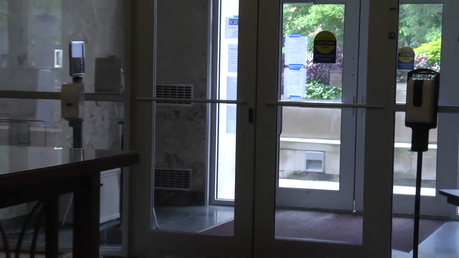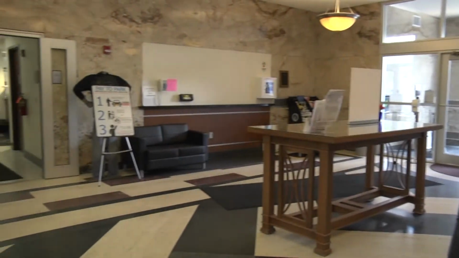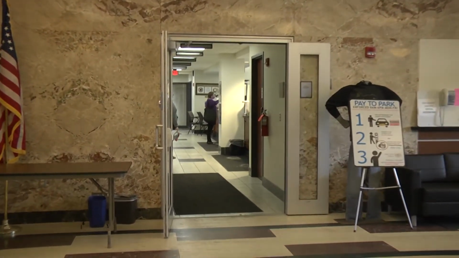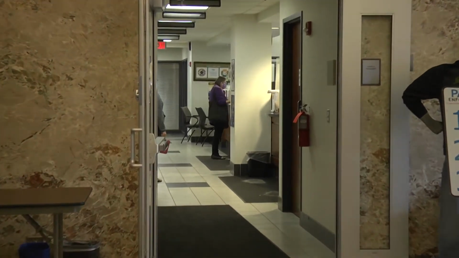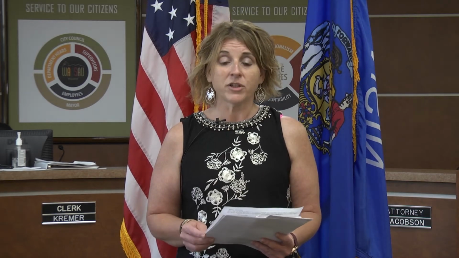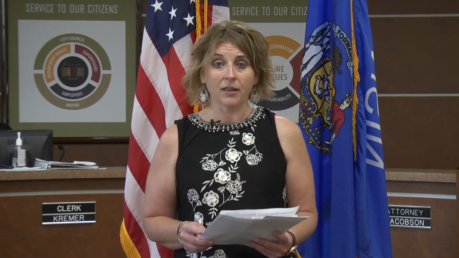We have central count for the absentee ballots, which means on election day, all absentee ballots are processed at the central count location, being City Hall. You also always have the option to drop your absentee ballot off at your polling location if it is not convenient for you to come to City Hall to drop it off. We do ask, though, that if at all possible, you bring it to City Hall on election day because of the central count location.